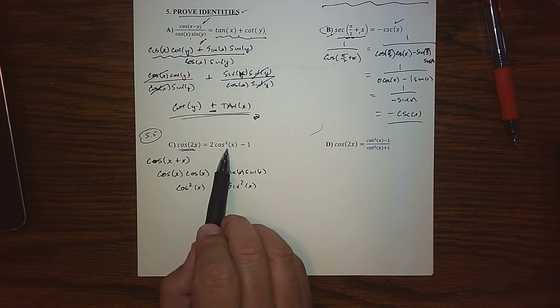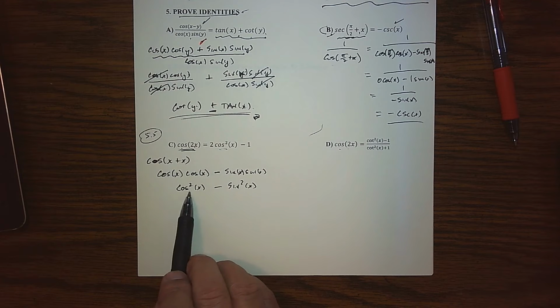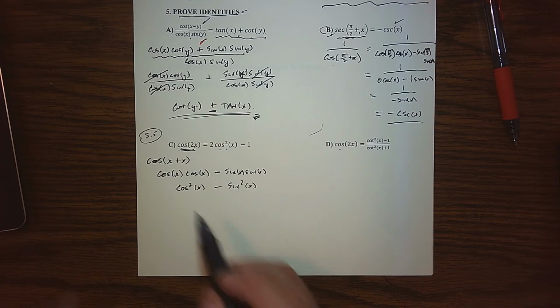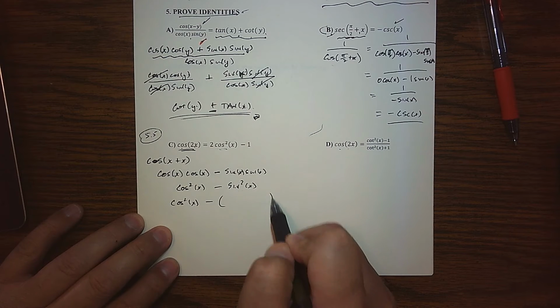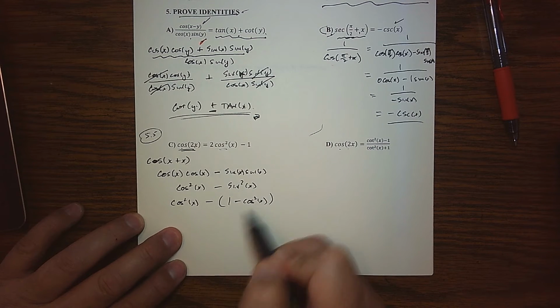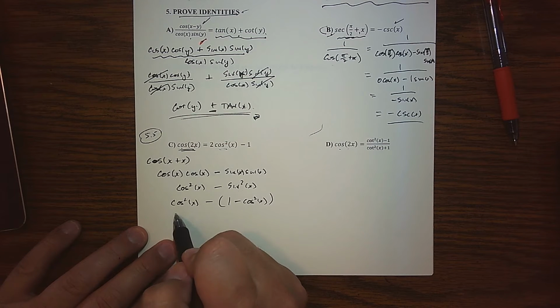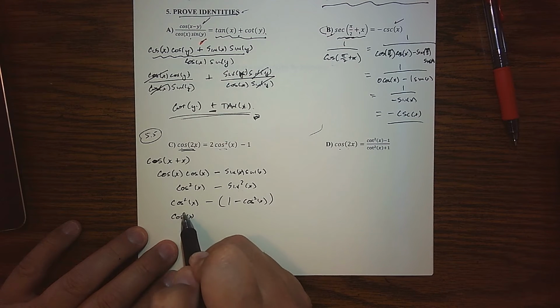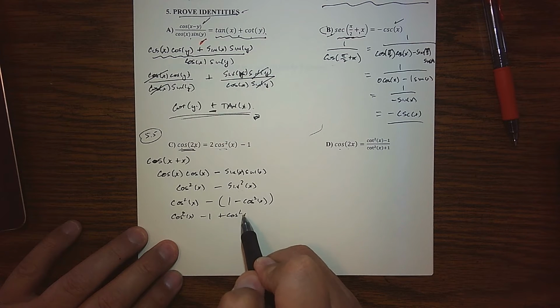Looking at this, we want just a cosine squared. So there's a cosine squared there, but can we rewrite this? And the answer is yes. We know that we can rewrite the sine squared as 1 minus cosine squared using our Pythagorean identity. And so rewriting this, we get cosine squared x minus 1 plus a cosine squared x.